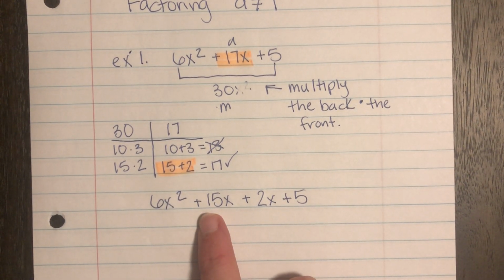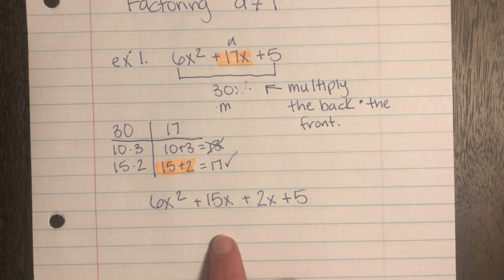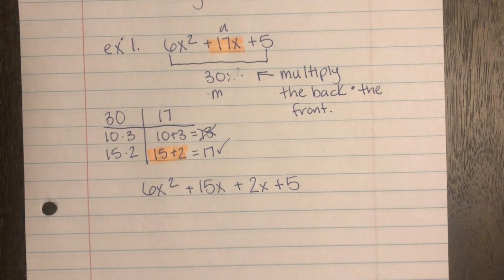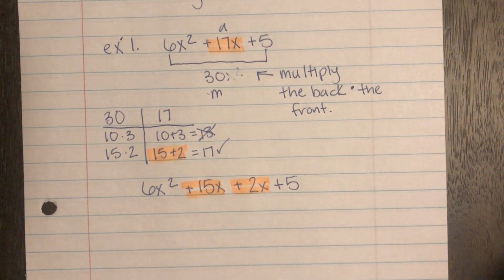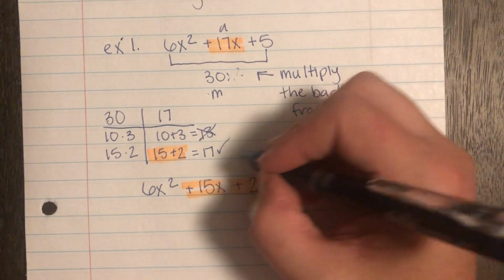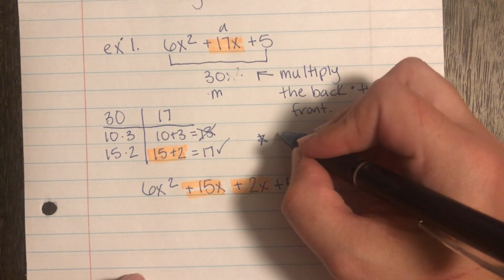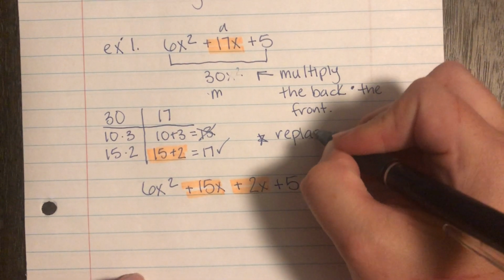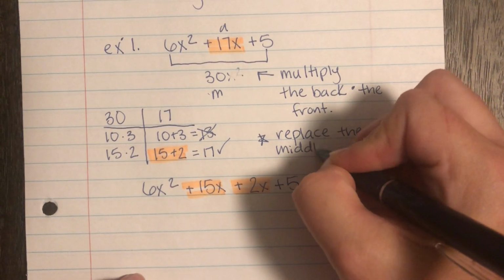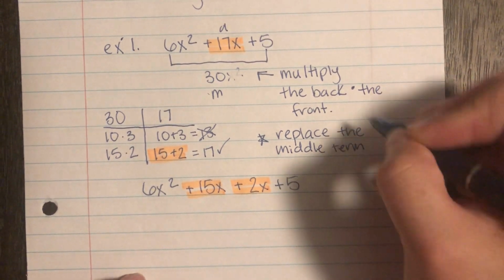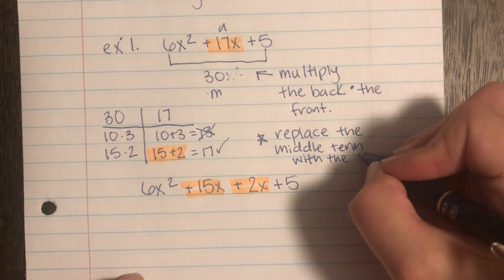And it does not matter. I could have put the 2 here and the 15 here. We would still end up with our final answer being the same. So if you did it in reverse, you're totally fine. All right, so let's go ahead and write ourselves a note as to what we did so we can come back and make sense of it. Replace the middle term with the factors.